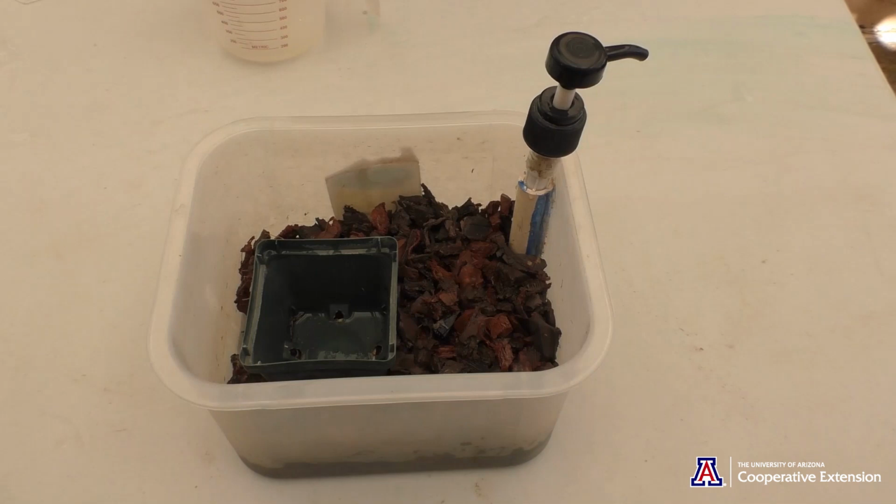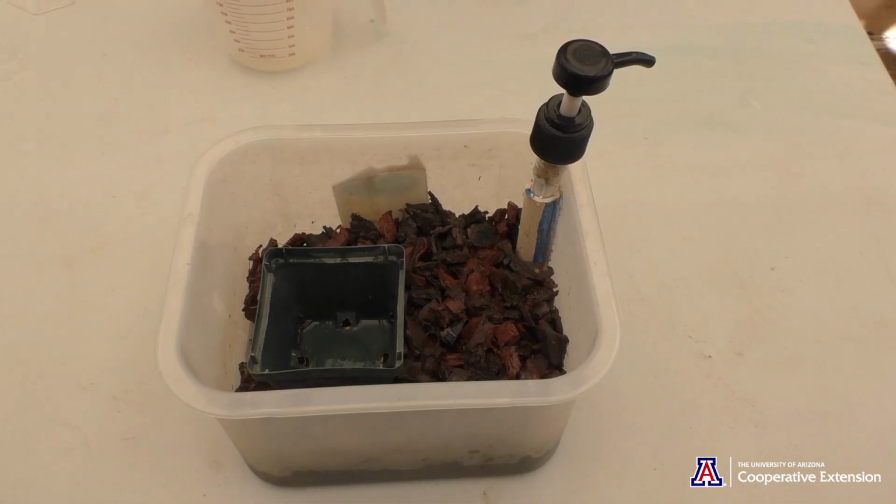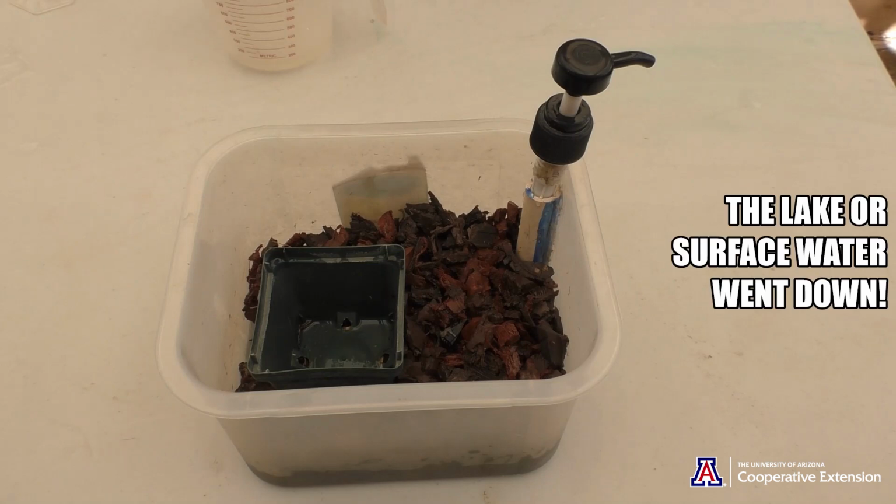What did you smart scientists observe? What kind of water are we pumping? Groundwater. It's between the spaces of sand and gravel. When we pumped out the groundwater, what happened to the lake water or surface water? Yes, the lake water or surface water levels went down.